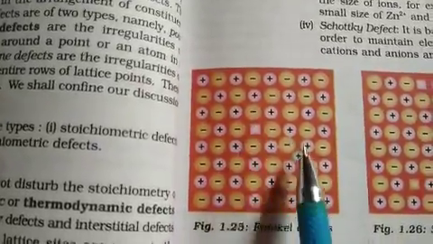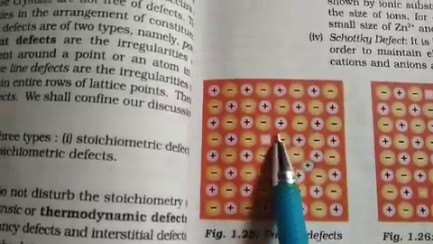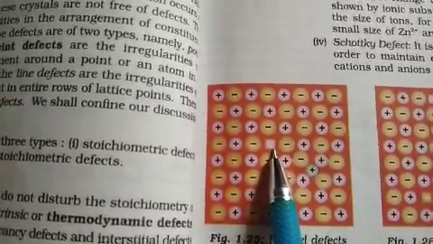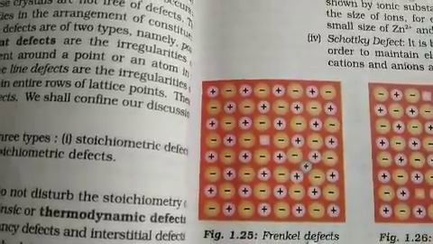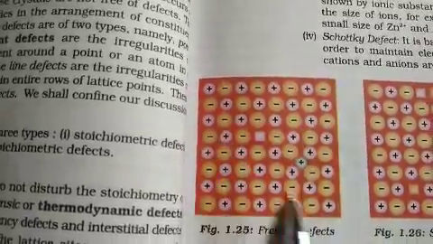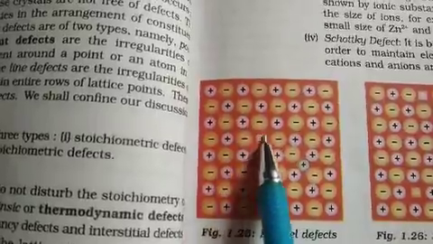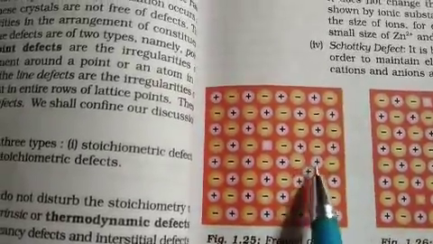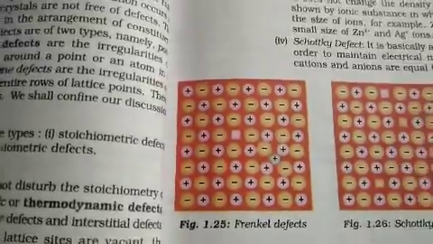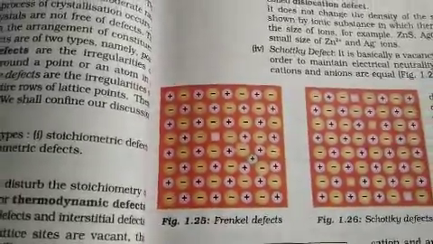So what is happening? Mainly the migrating or leaving ion will be a smaller size cation. Such a defect is called the Frenkel defect. In an ionic solid, the cation leaves its lattice site and occupies the interstitial site. Such a defect is called a Frenkel defect.